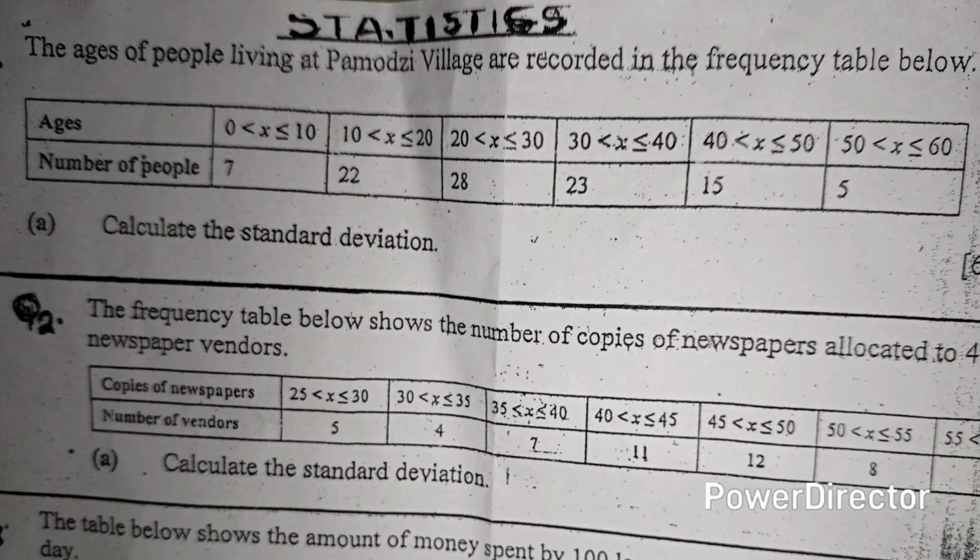Just on the question, please listen very carefully. Don't waste your time drawing the tables. Already the table has started with you. So see what I'm going to do. Do not waste much of your time drawing another table. You are wasting much of your time. So how do we find the standard deviation?